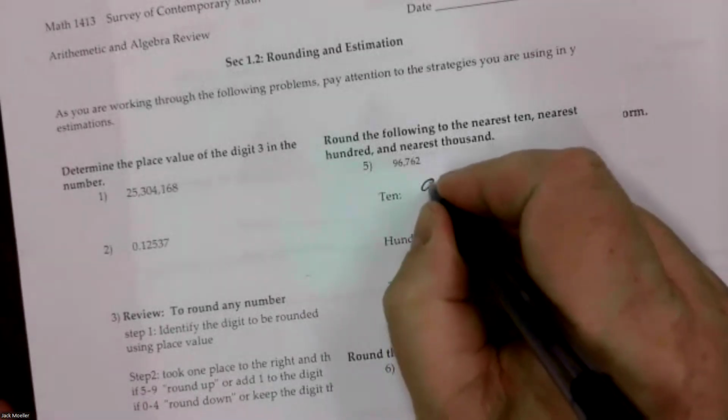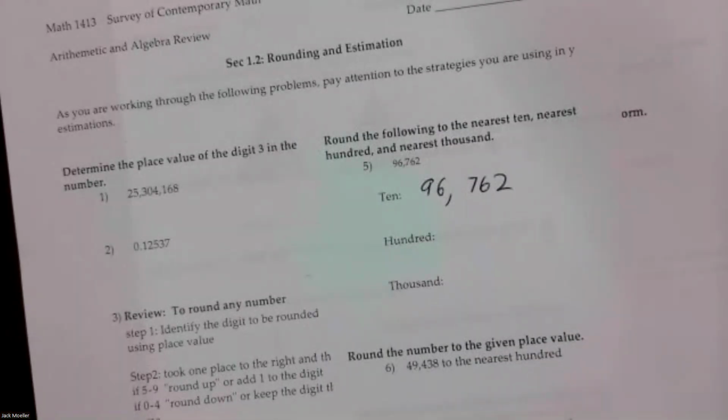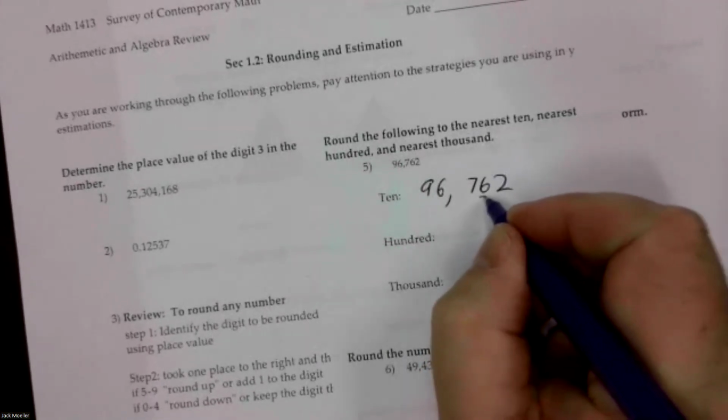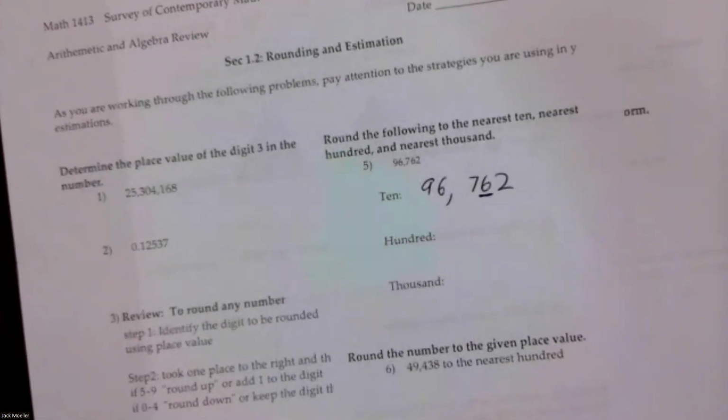So if we're rounding to the nearest 10, here's how I show my work when I'm rounding. What is the tens place value? That is the 6 on the right. So I underline it, and then I always circle the number immediately to the right.